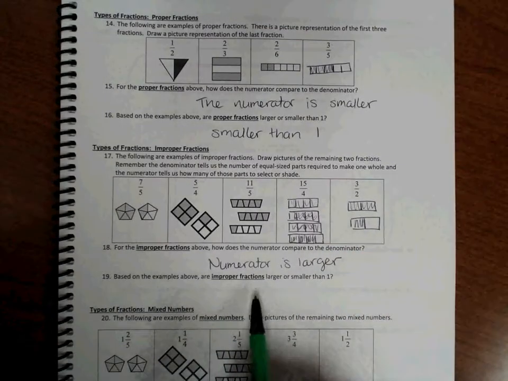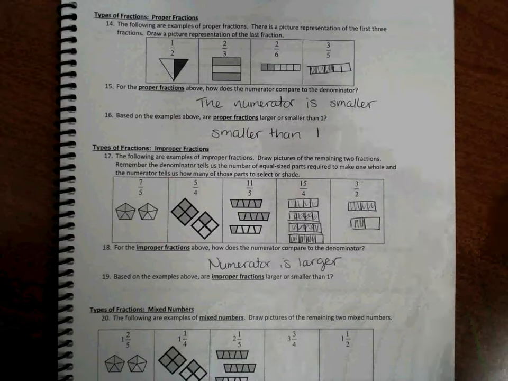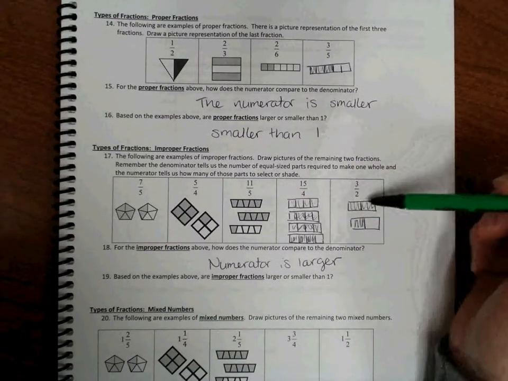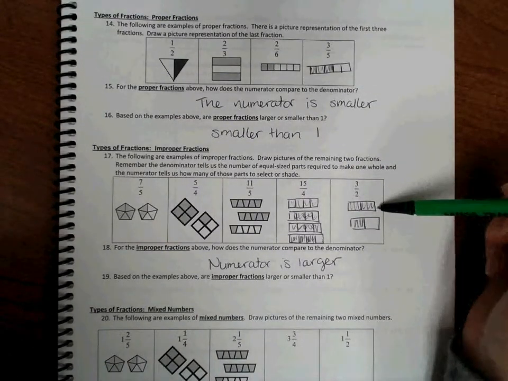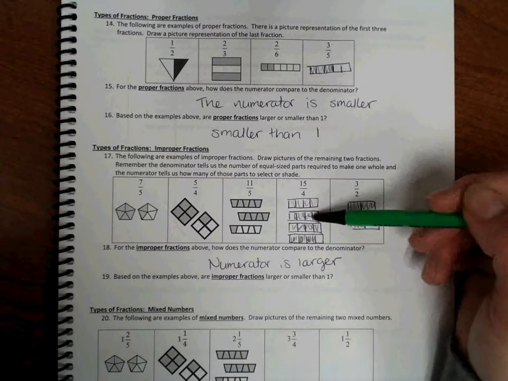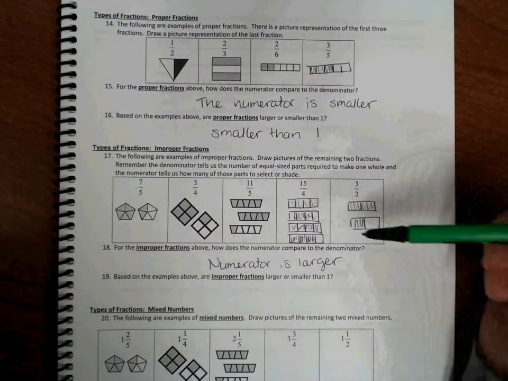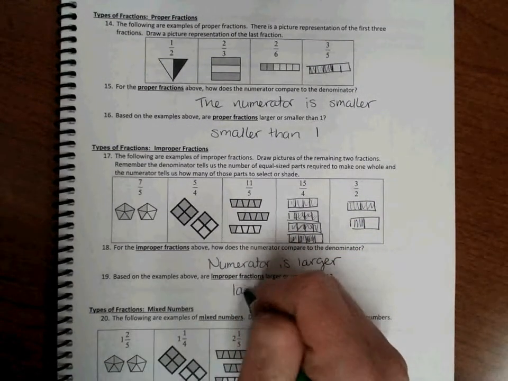Are improper fractions larger or smaller than 1? Well, definitely larger, right? I have one whole thing shaded plus some extra. In this case, I have 3 wholes shaded plus some extra, so it's definitely larger than 1.